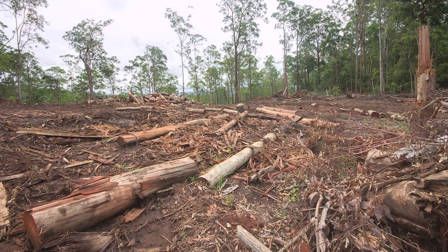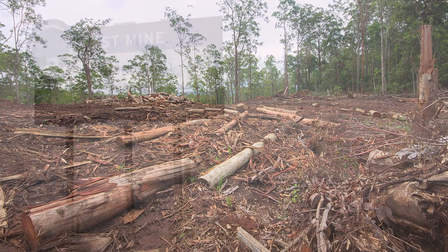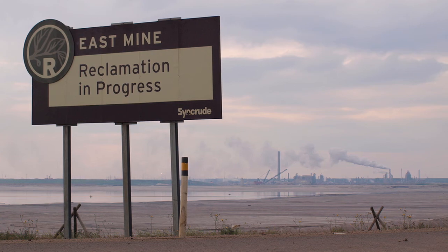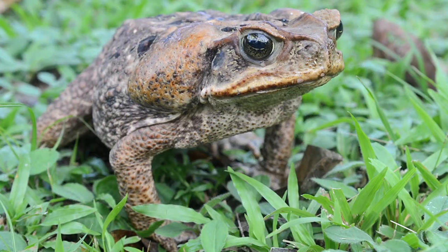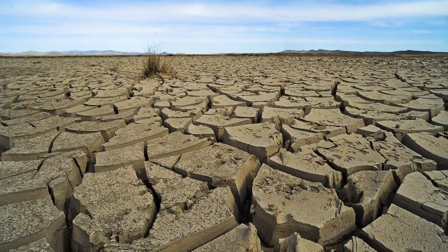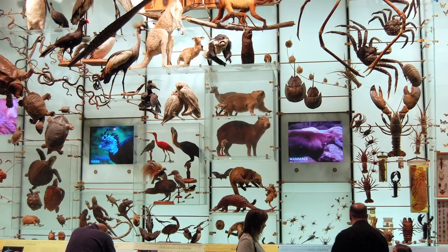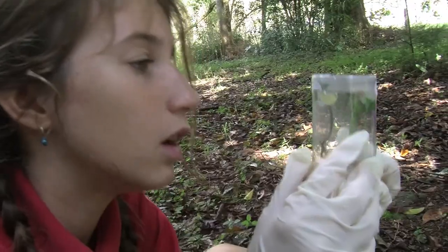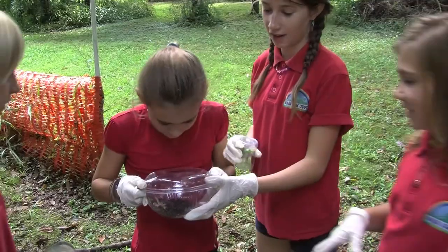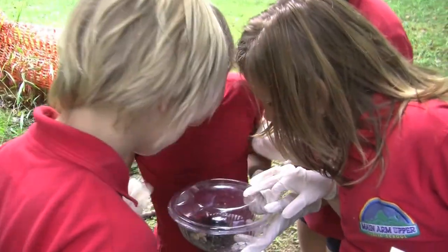Human actions such as destruction of habitats, unsustainable and destructive use of resources, pollution, the introduction of feral species, and the consequences of a changing climate are the cause of our diminishing biodiversity. At Mainom, we wanted to find out what actions we could take that might make a difference.